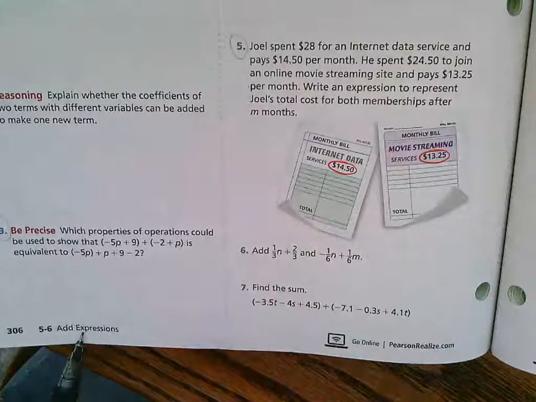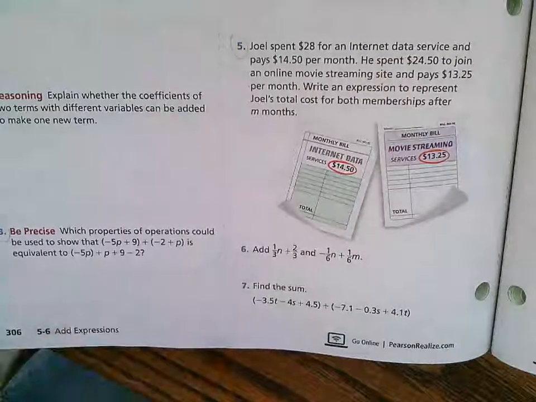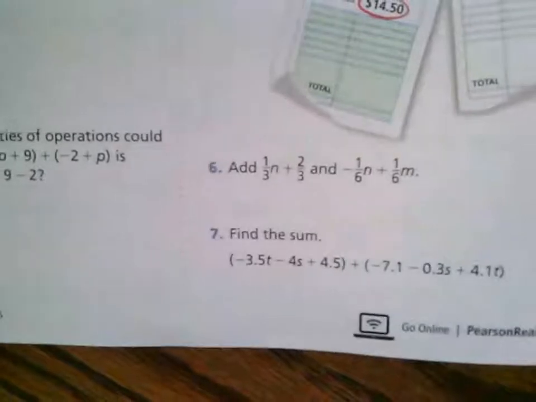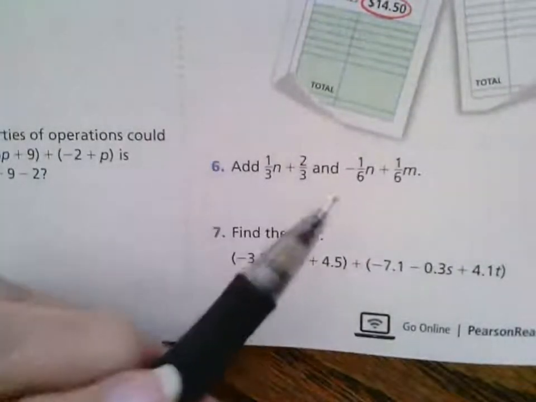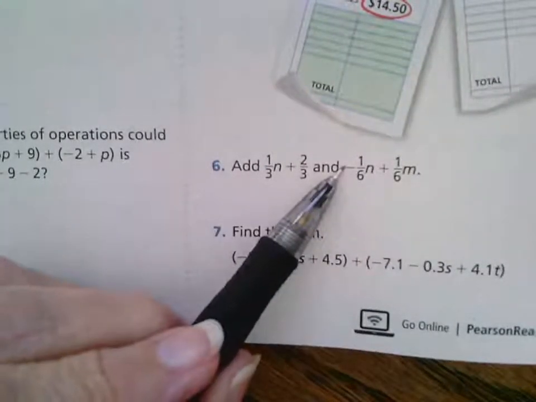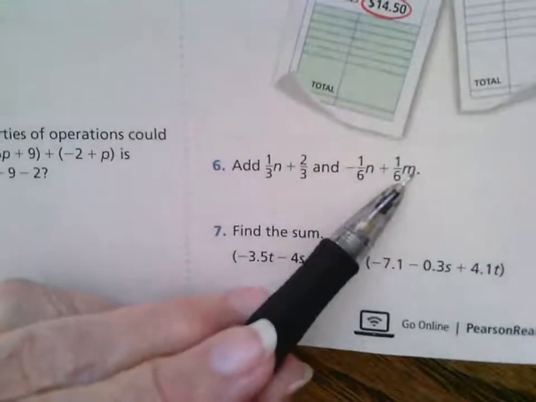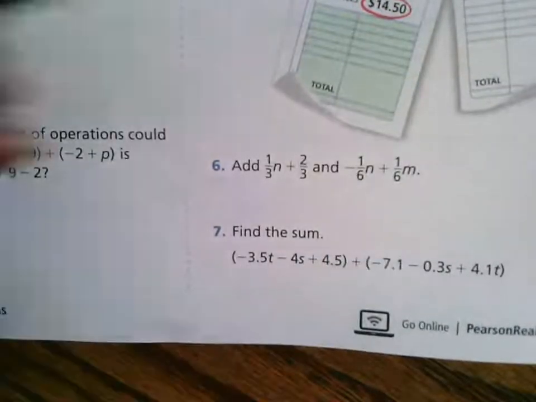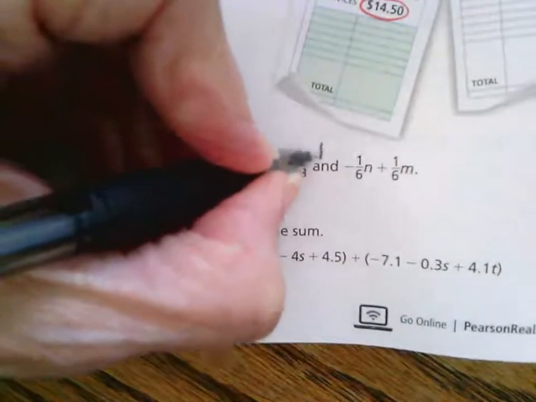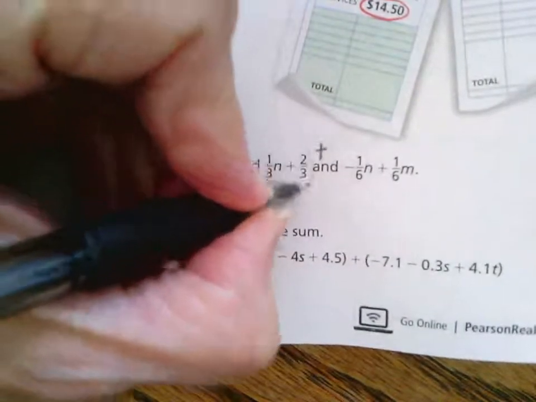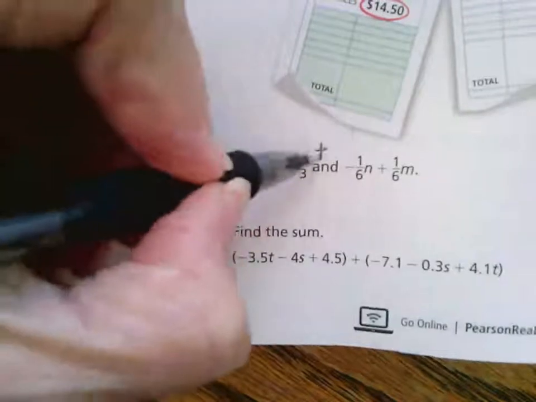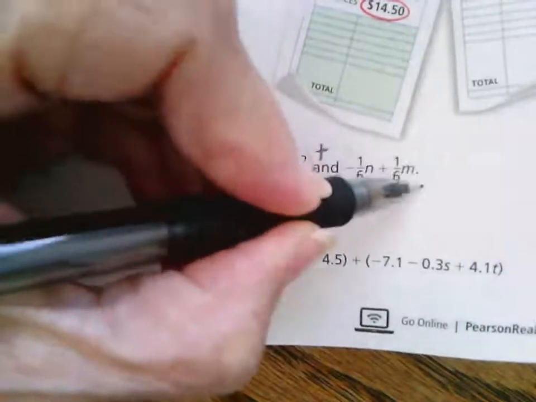5-6, adding expressions number 3. Add 1/3 n plus 2/3 and negative 1/6 n plus 1/6 m. So this "and" means plus. So they have this part and they want you to add it to this part.